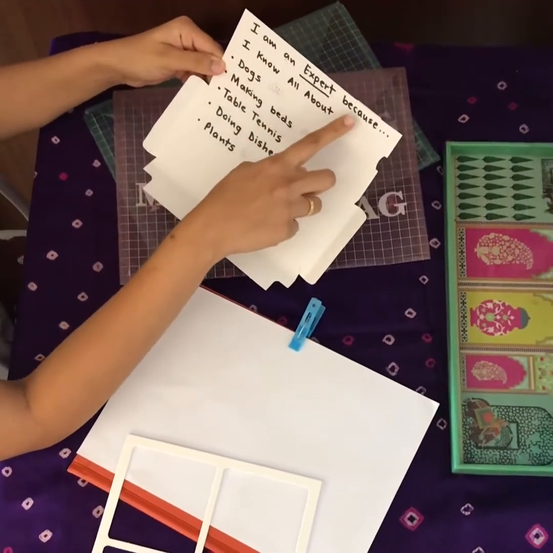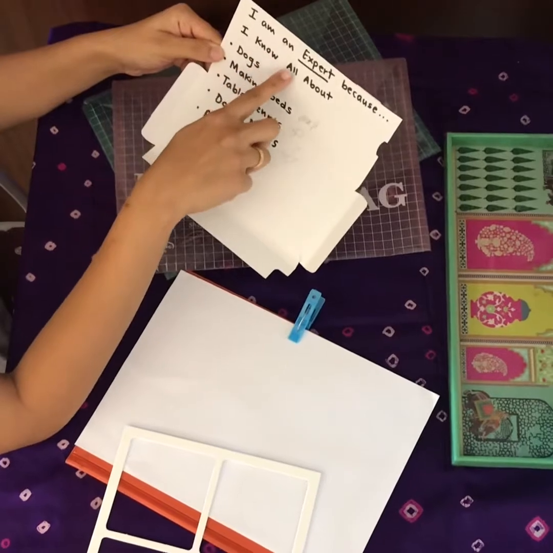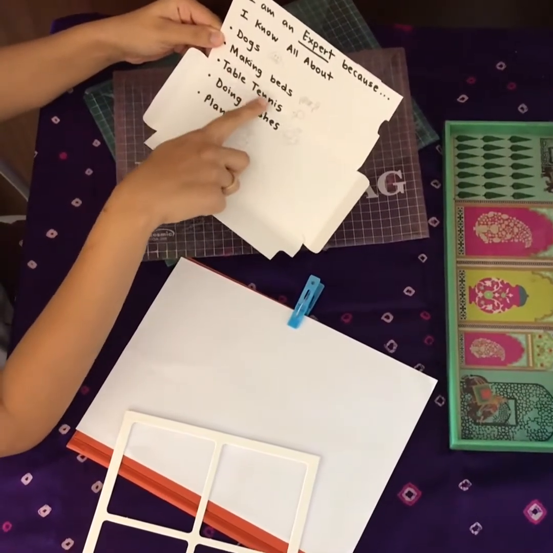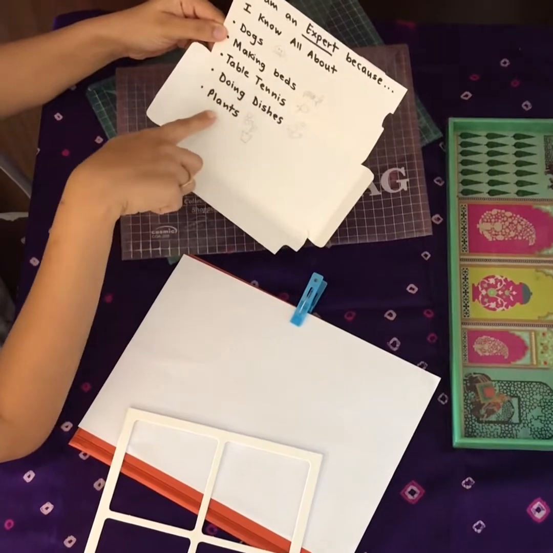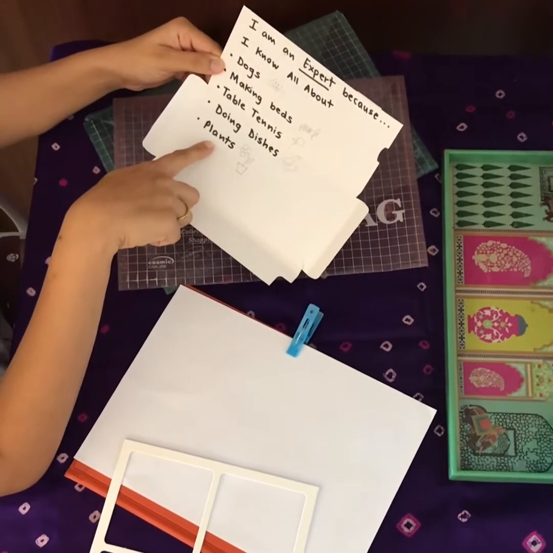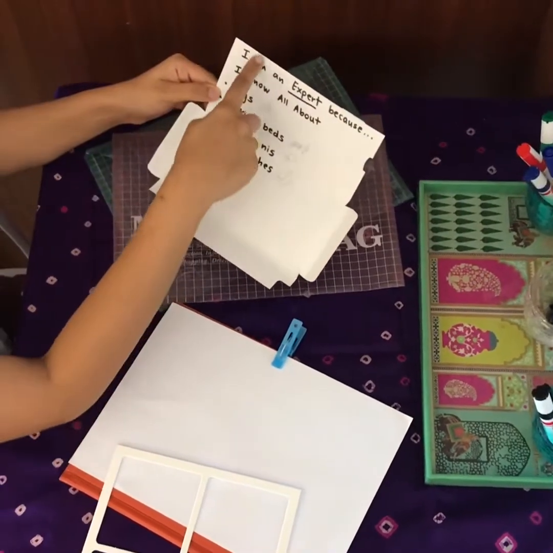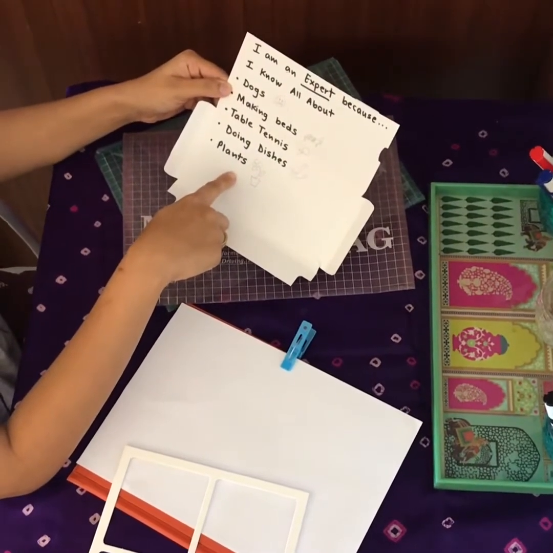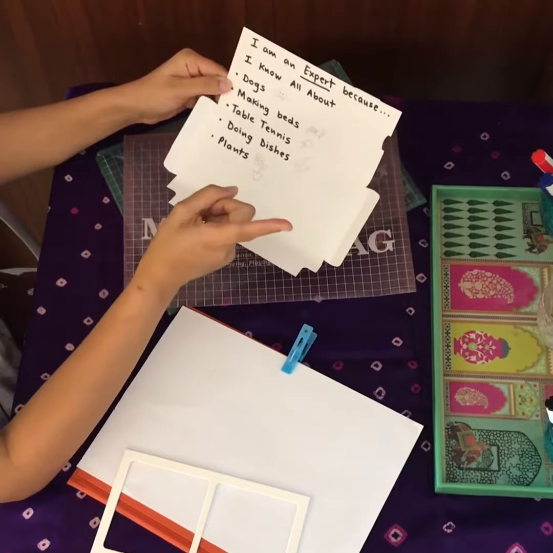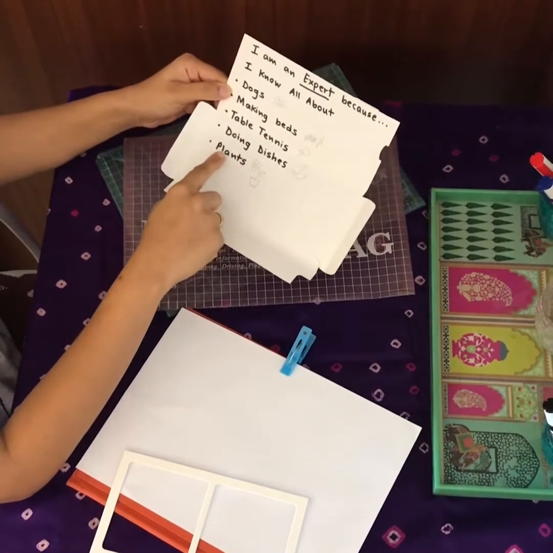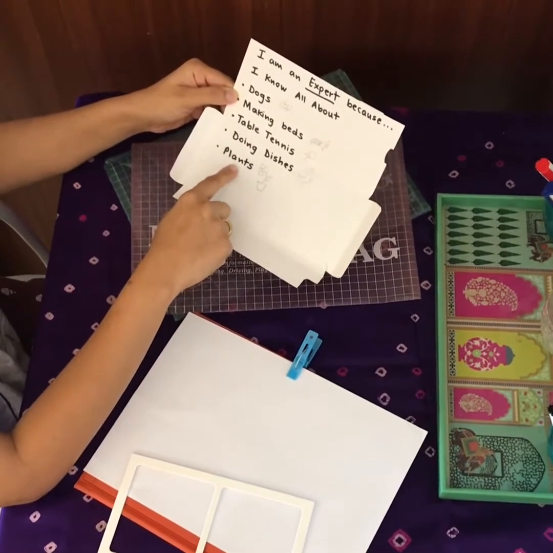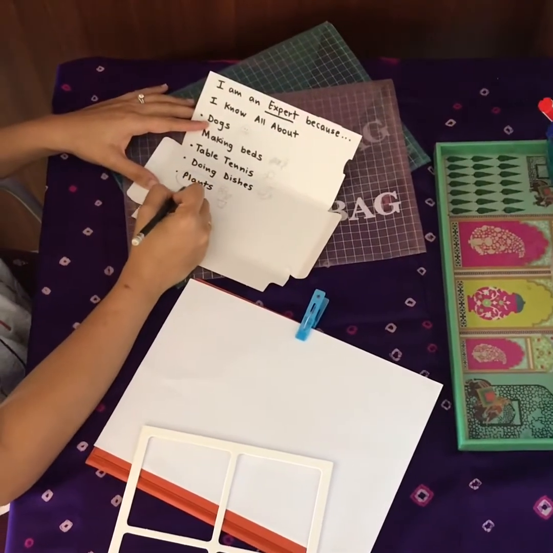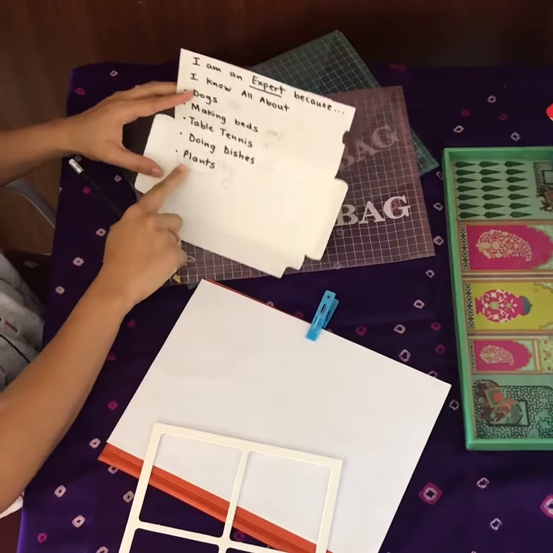I am an expert because I know all about dogs, making beds, table tennis, doing dishes, and plants. I'm going to look at this list and the topics and choose one topic that I know all about. I think I'm going to go with plants. So on my list, I'm going to circle plants.